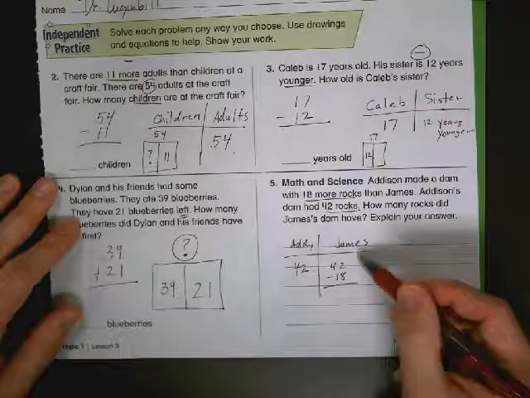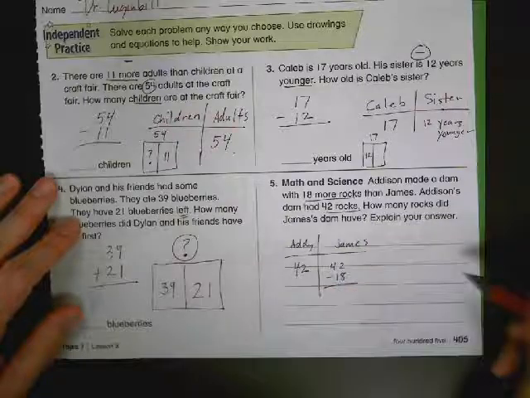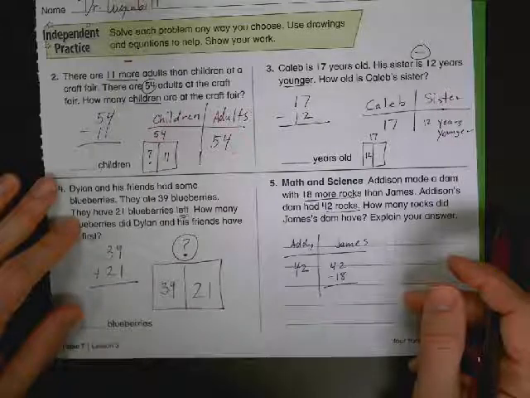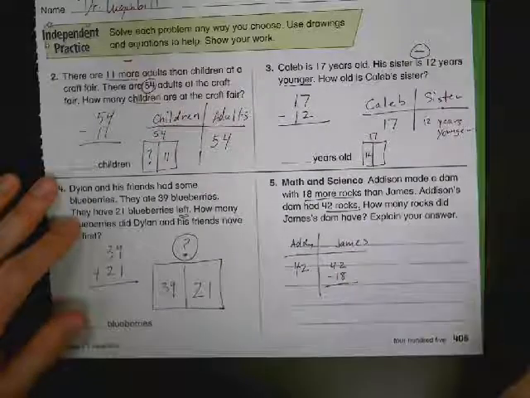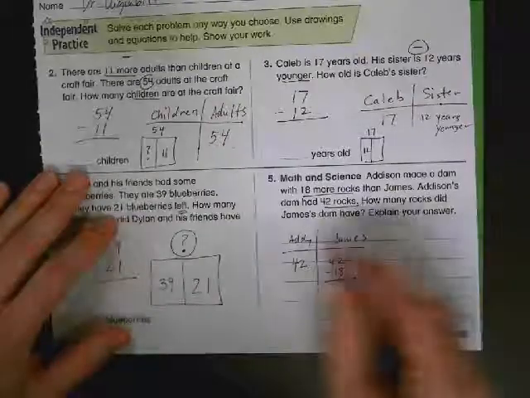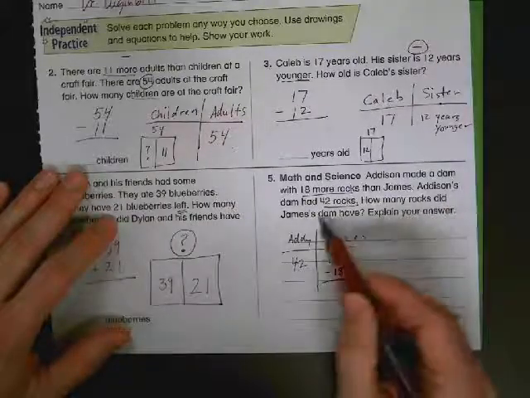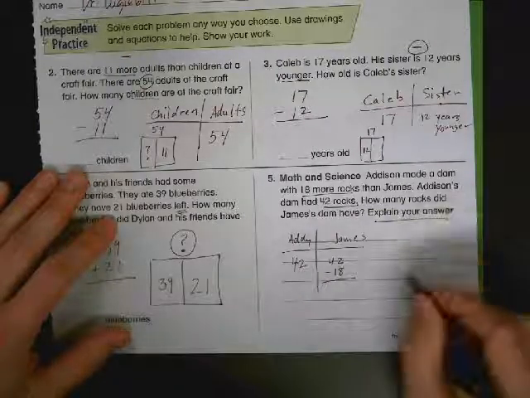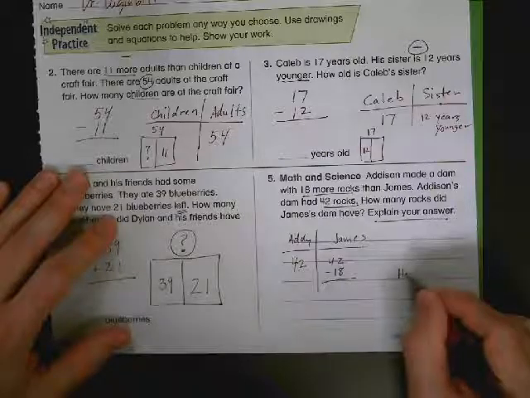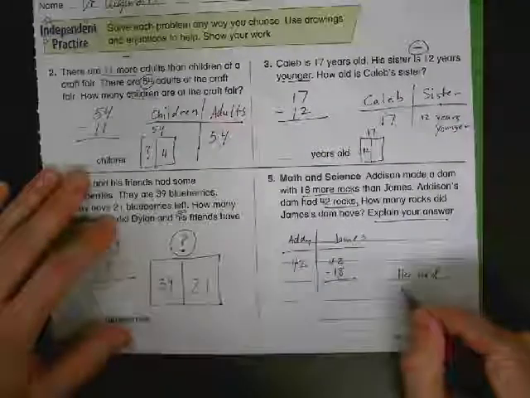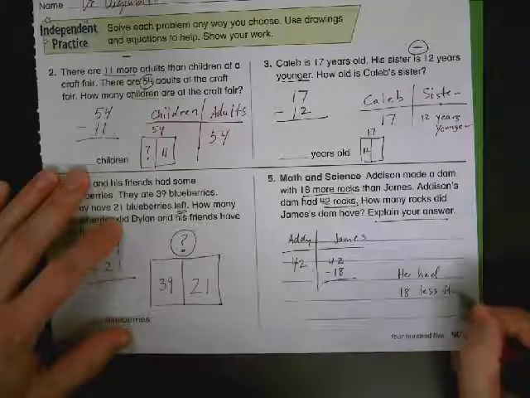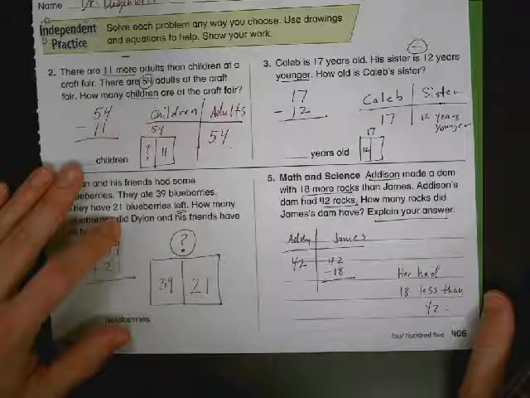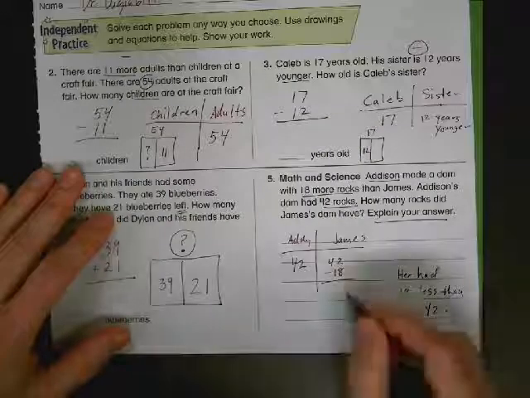Why? Because Addison's has 18 more. So if you take 18 away from 42, you get down to James' number. So explain how many rocks did James' dam have? Well, 42 minus 18 is your answer. And now explain your answer. He had 18 less than 42, or he had 18 less than Addison's. So go ahead and solve that right there.